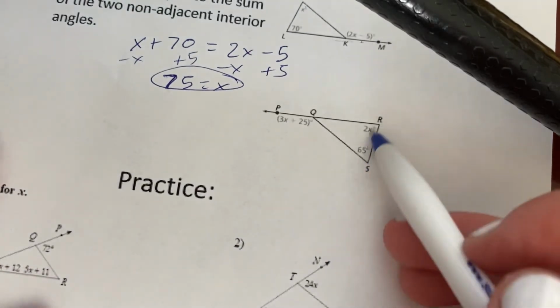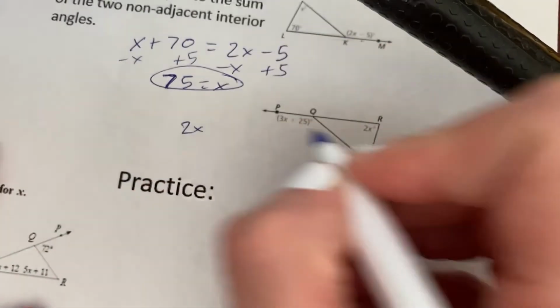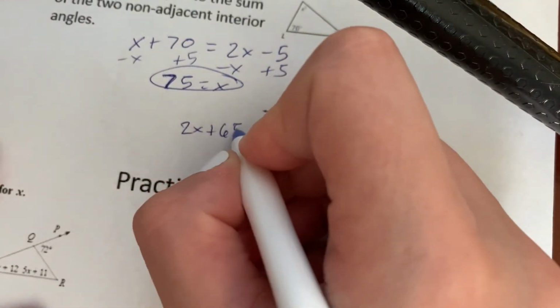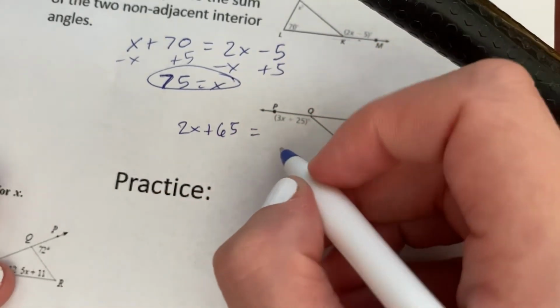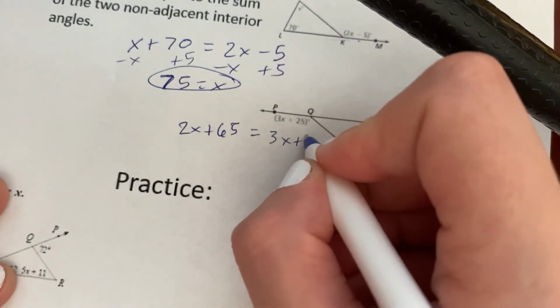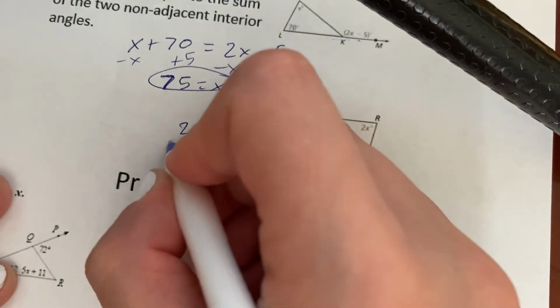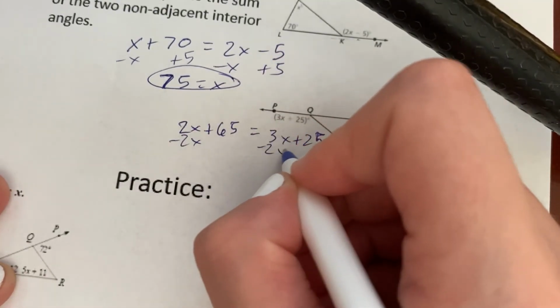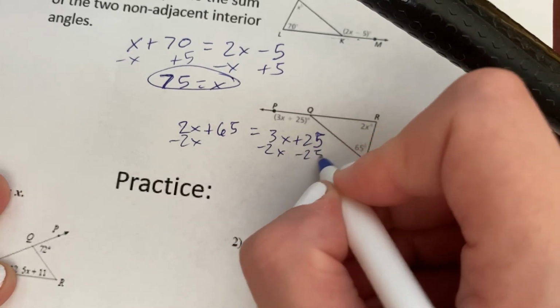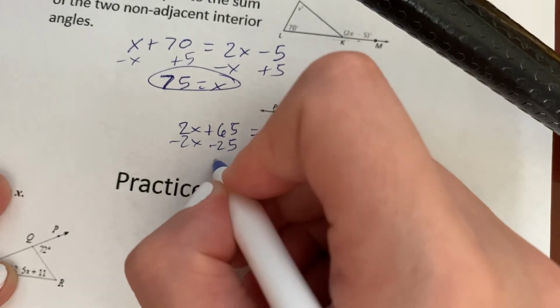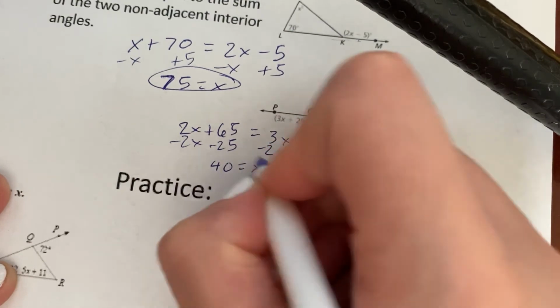All right, same thing, we'll add these two on the inside, 2x plus 65. And we'll set that equal to 3x plus 25. I'll subtract the 2x. Subtract the 25. We get 40 is equal to x. We're done.